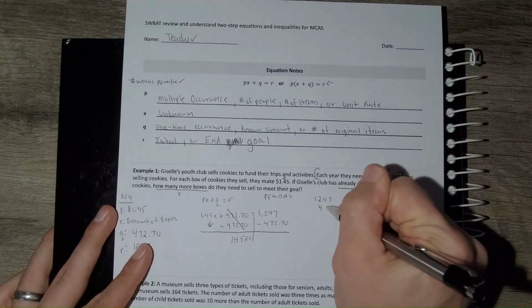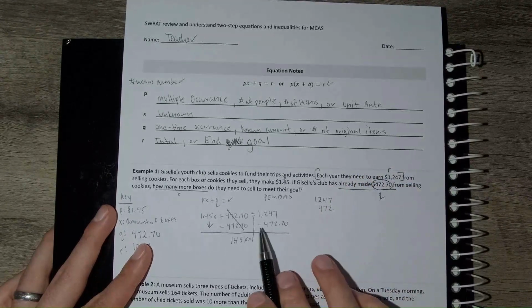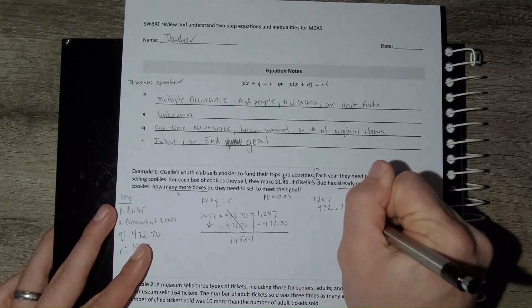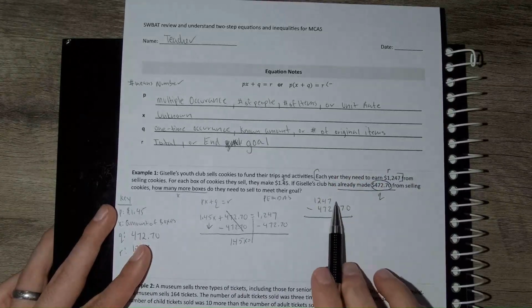So this is 472. We see all place values line up. The 2 is in the ones place, so I line up the 2 in the ones place. And then my decimal is 70 cents. And now I need to subtract. Again, clearly, we have nothing here.